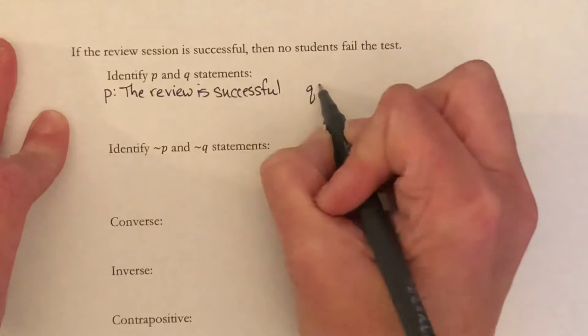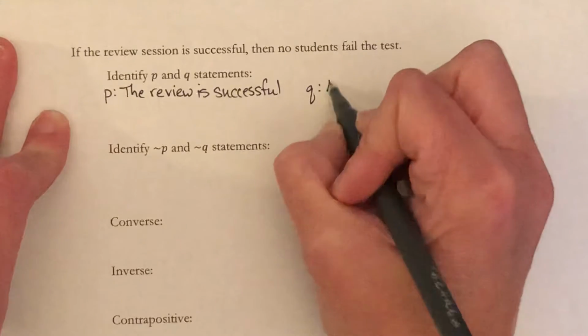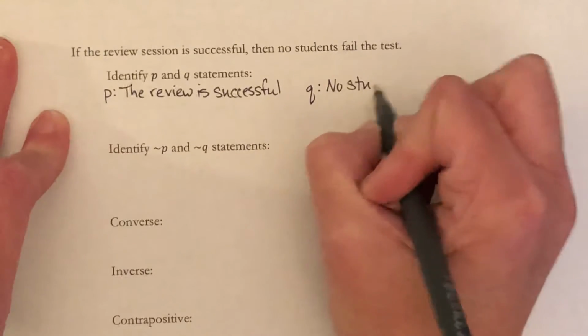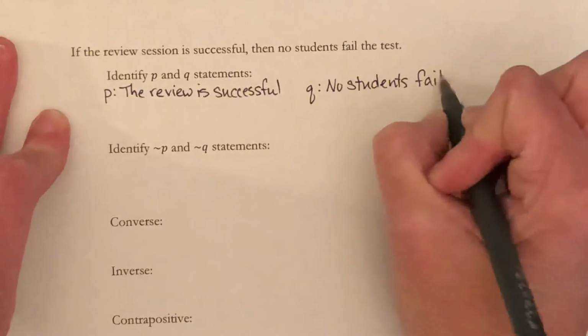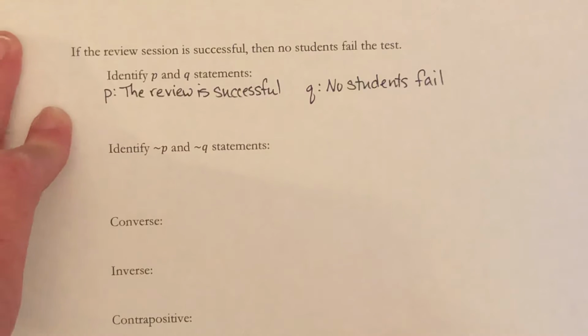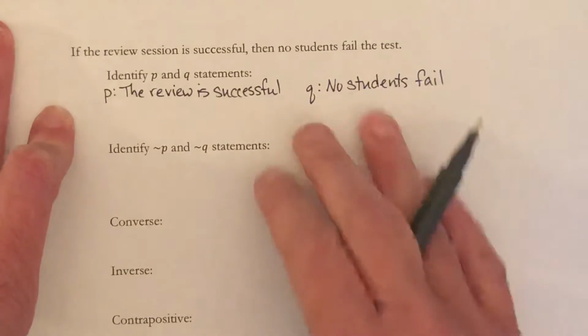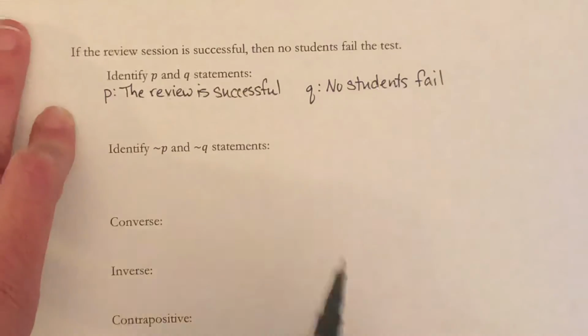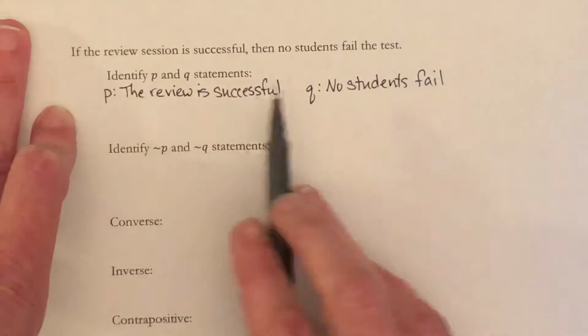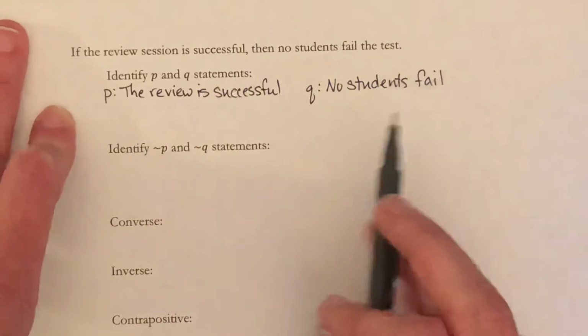And Q would be no students fail the test. I'm starting to do a little bit of shorthand here, leaving out some unnecessary words. I hope you're following along. Yes, technically, those words will be there. Mainly, you're going to be picking them out of things that they have written. Okay, so if P is the review is successful, and then Q is no students fail.